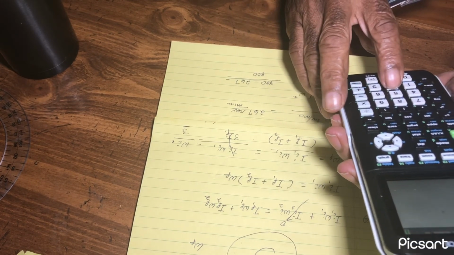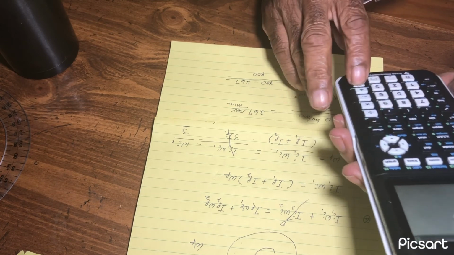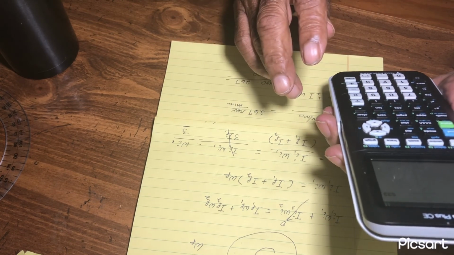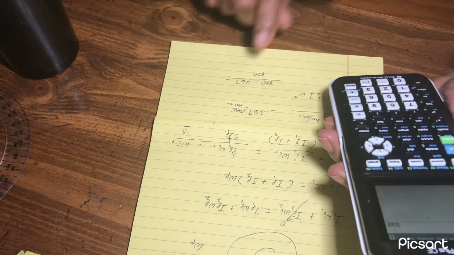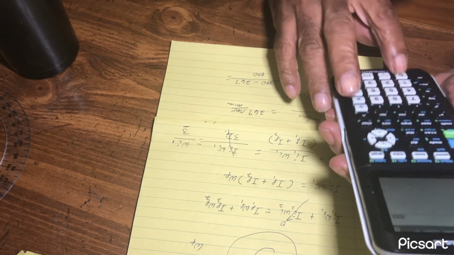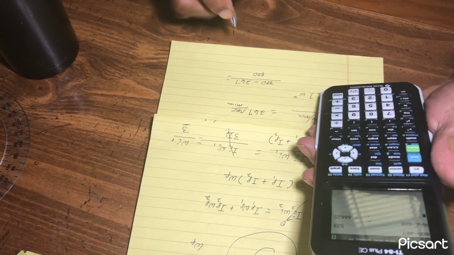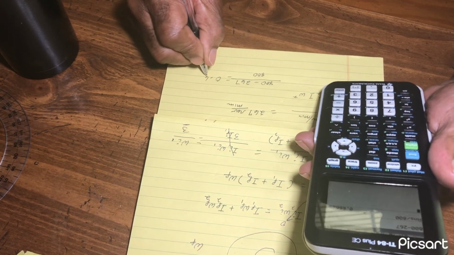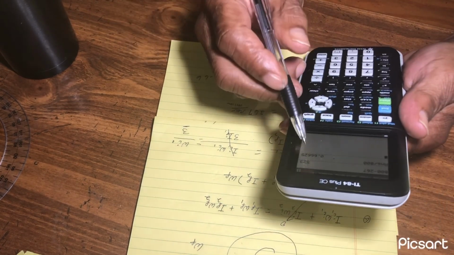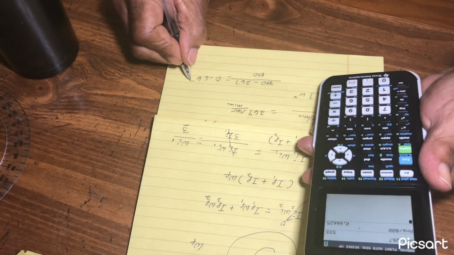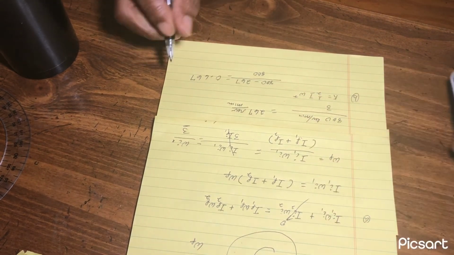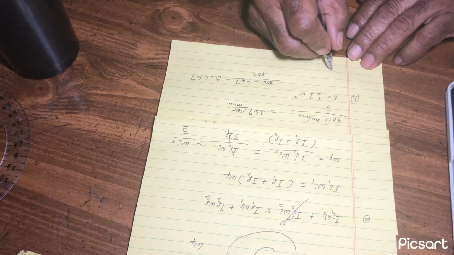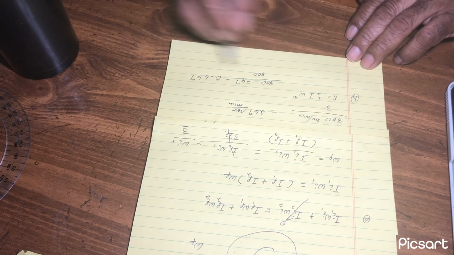Minus 267 divided by 800 equals 0.66, and we just round that up to 7. That's the fraction of kinetic energy that is lost.